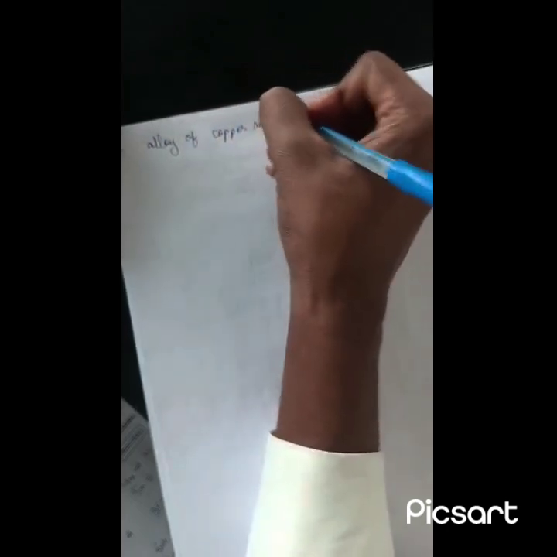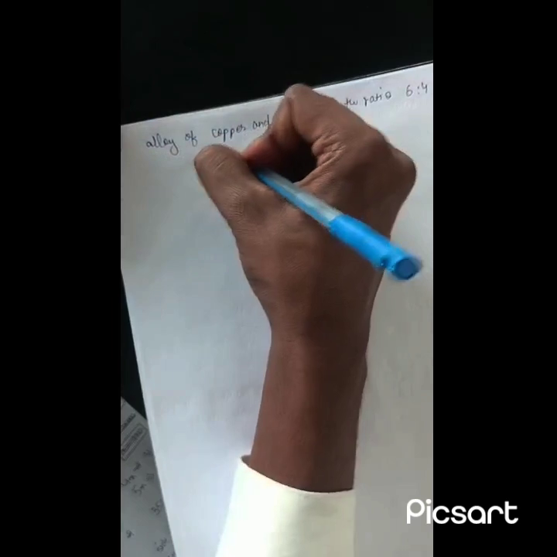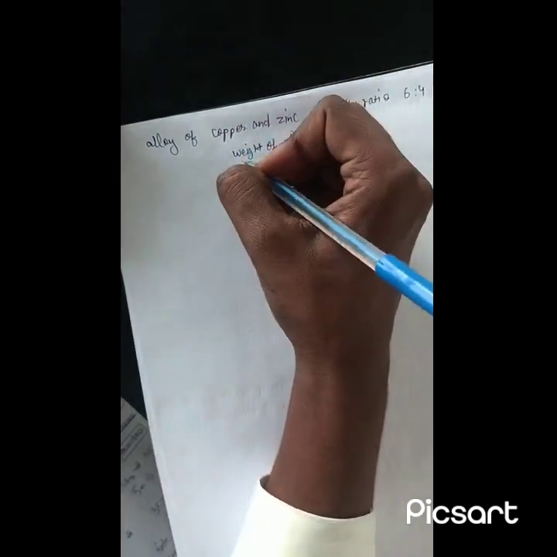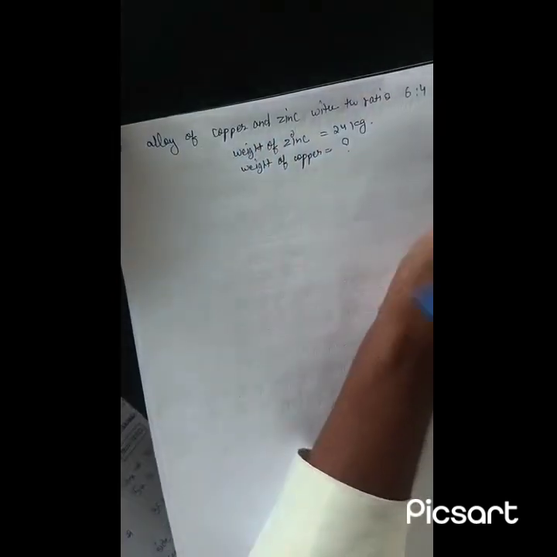Okay, Muntz metal is an alloy of copper and zinc with the ratio 6 is to 4, where the weight of zinc in the alloy is given as 24 kilograms. And what we have to do is find out the weight of copper, which is unknown to you.